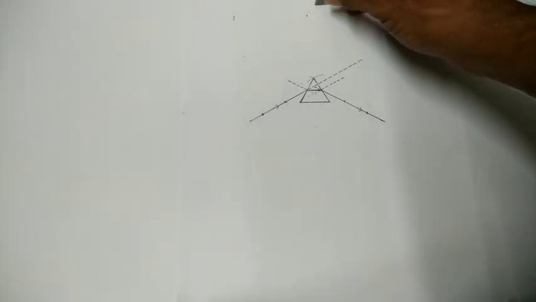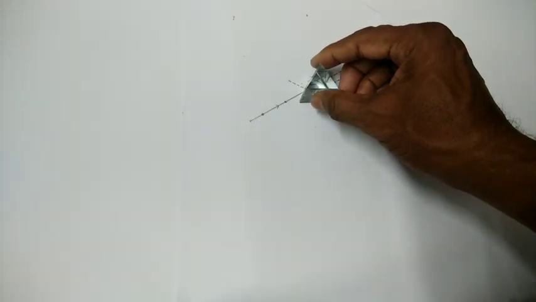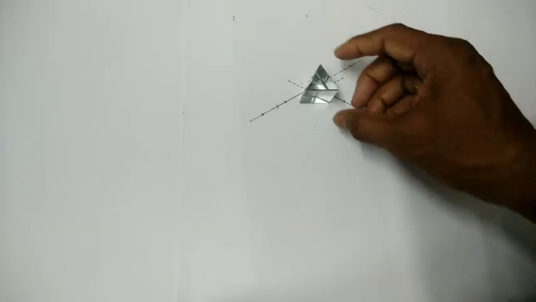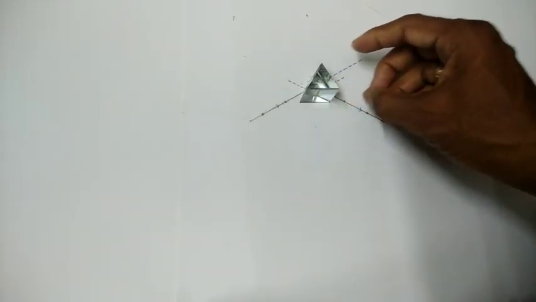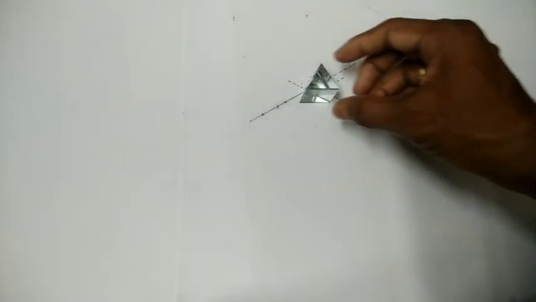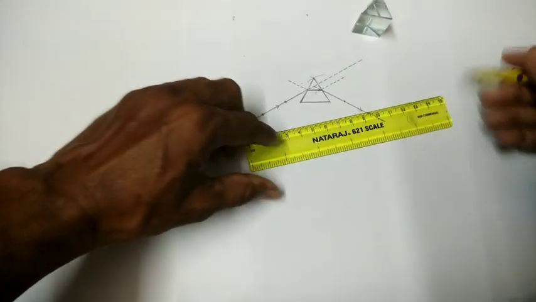For that, let us take this prism and draw it on paper with the help of a pencil, drawing the cross section of the prism. For that, I have taken a scale.